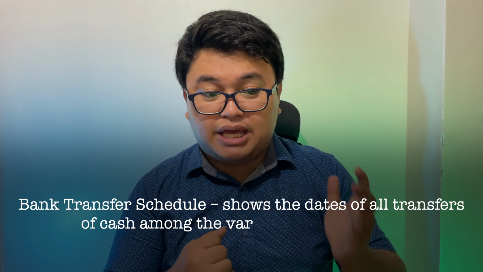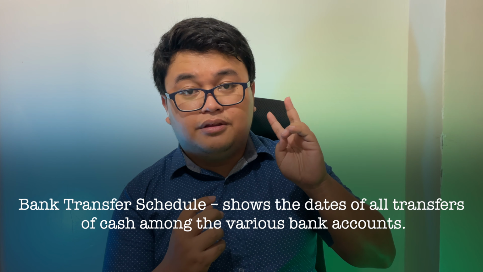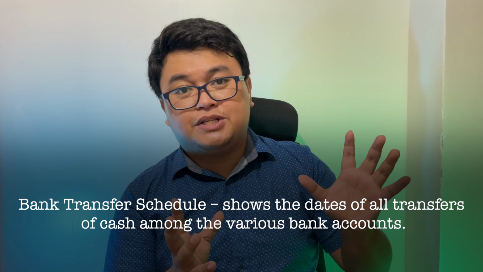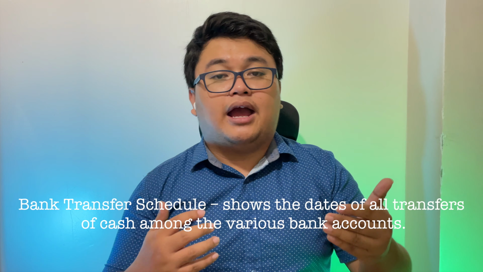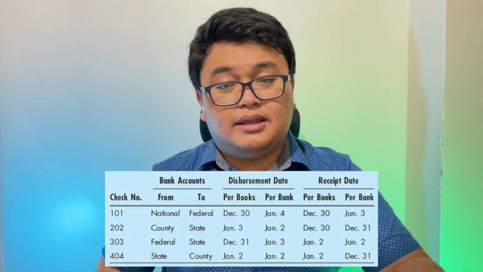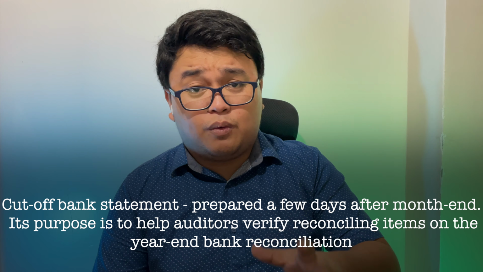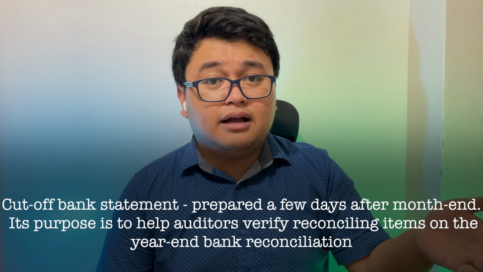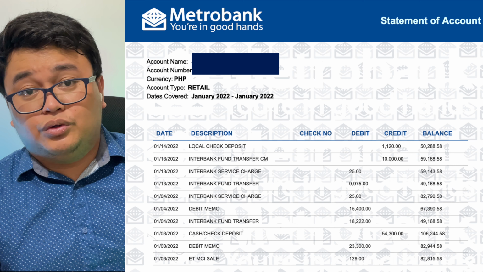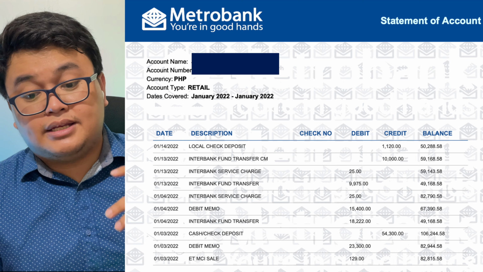How do we detect kiting? First one is the bank transfer schedule, because it shows the disbursement and deposit dates for two or more particular bank accounts. So it's very essential because we will see and compare how we recorded it in our journal entries as compared to when the bank really processed the transactions. Another one is the cut-off bank statement. We can request a particular bank statement from the bank up to a particular date, and this will ensure which checks should be included and credited in the bank statement, and which checks should be in the next period.